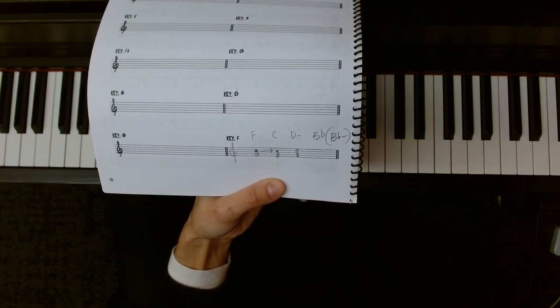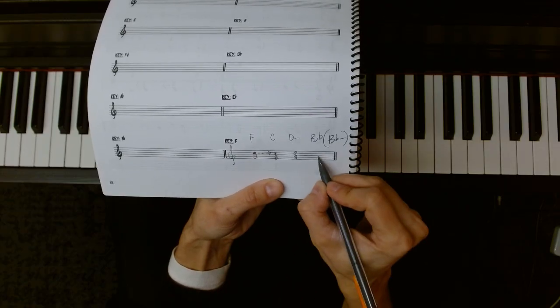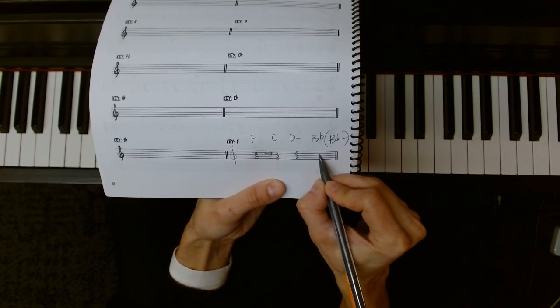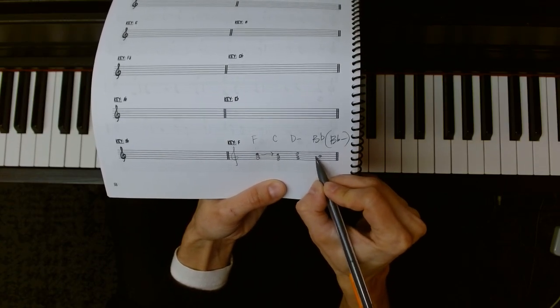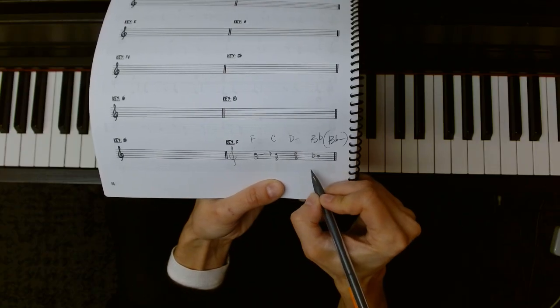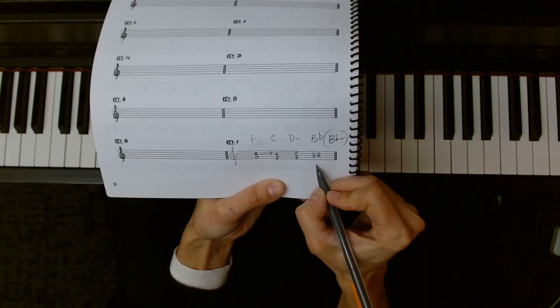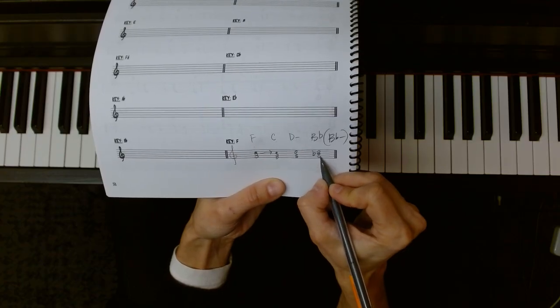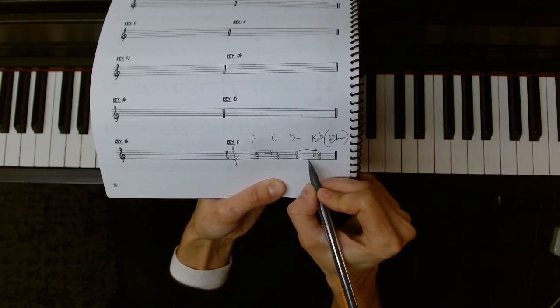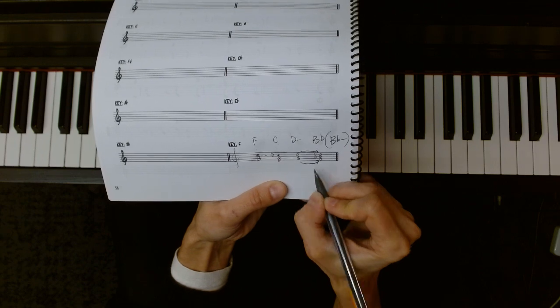When you go to B flat, you need a B. There's an A here, so the closest B flat is right here. The other notes are B flat, D, and F. So the outer notes, you see, they stay the same.